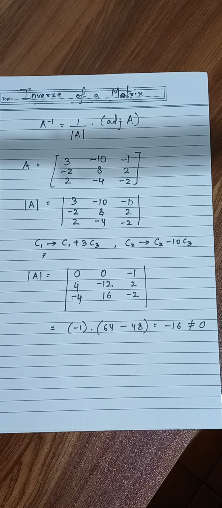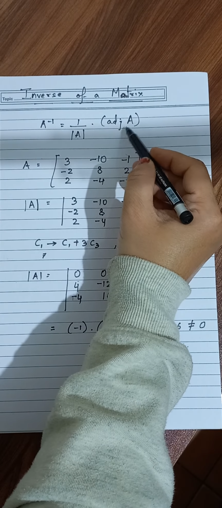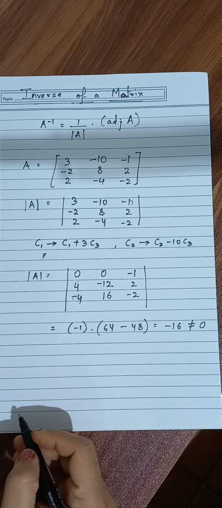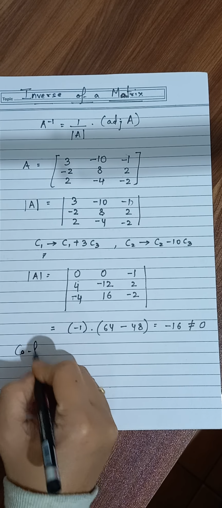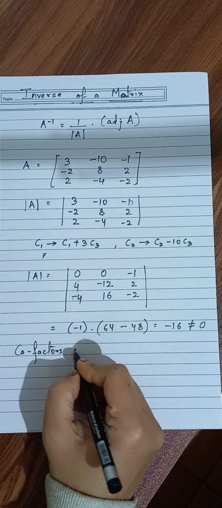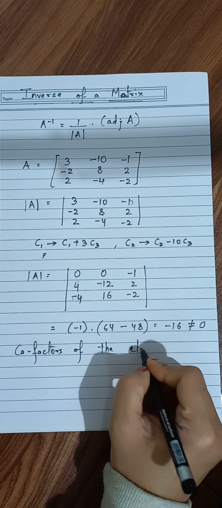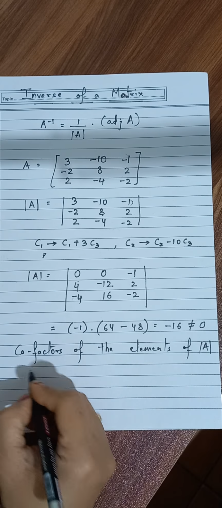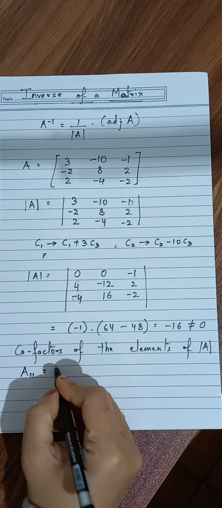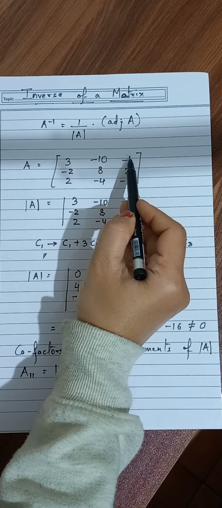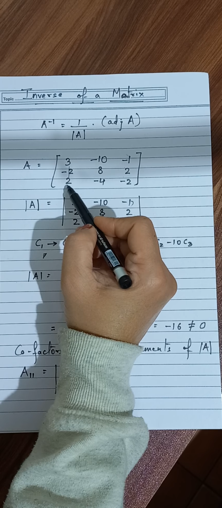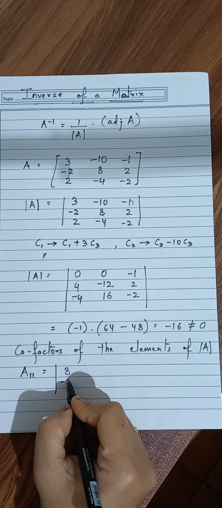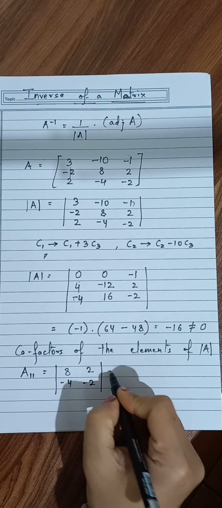Now, for the second part, we need to find the value of the adjoint of A. For the adjoint of A, first of all we need to find the cofactors of the elements of A. So how can we find that? That is A11. Again, for A11, this first row and first column will be covered, and you are left with these 4 elements. So 8, minus 4, 2 and minus 2, and we have to solve it.